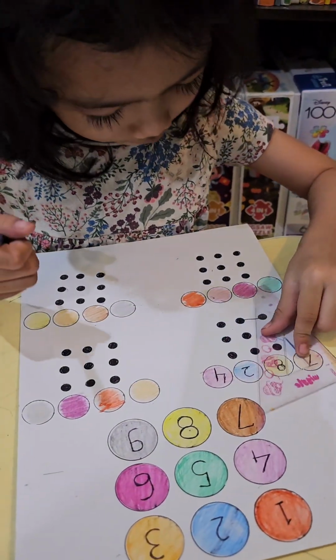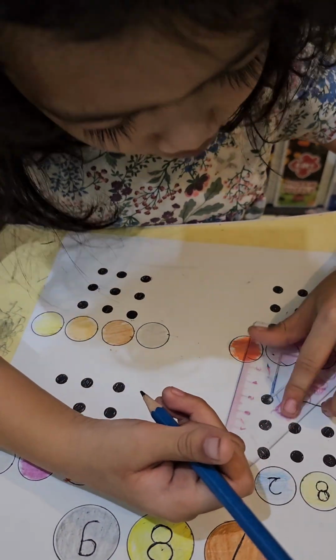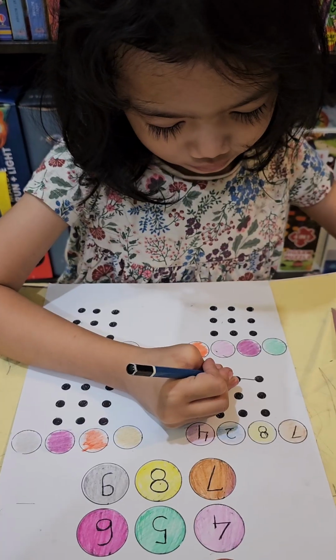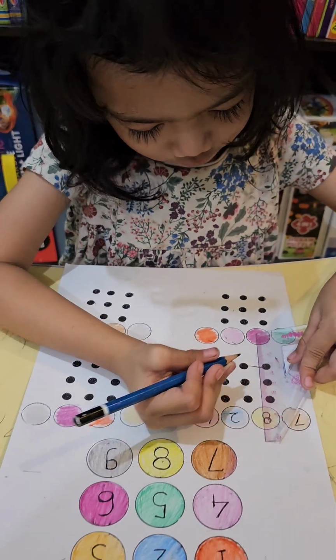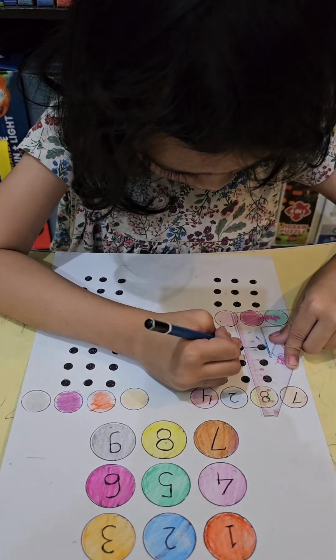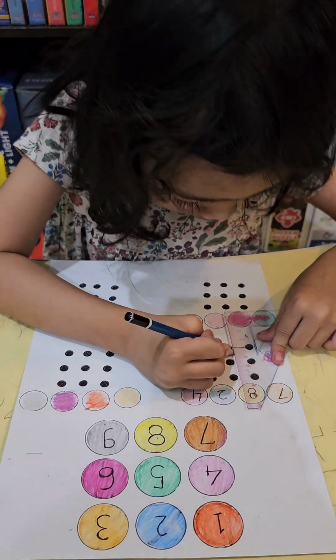I like this. Excuse me, your hand. 7 to number 8, and then you can use the ruler to number 2. Connect to number 2. I like this. Yeah, like that.